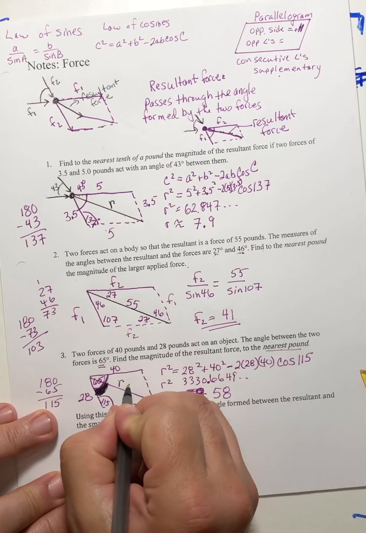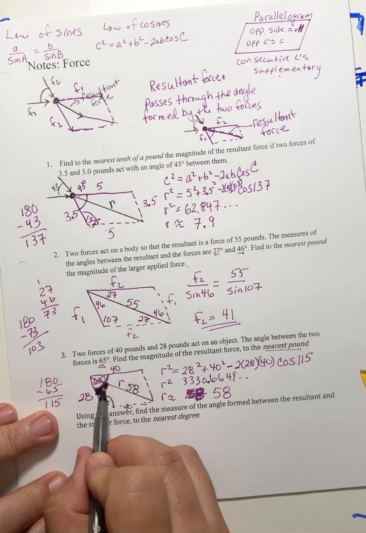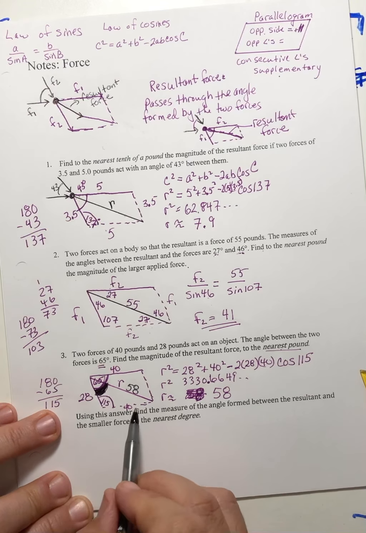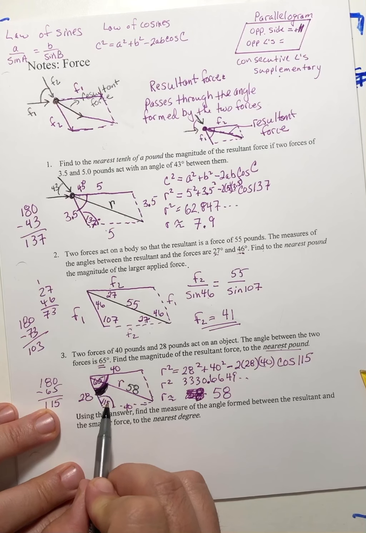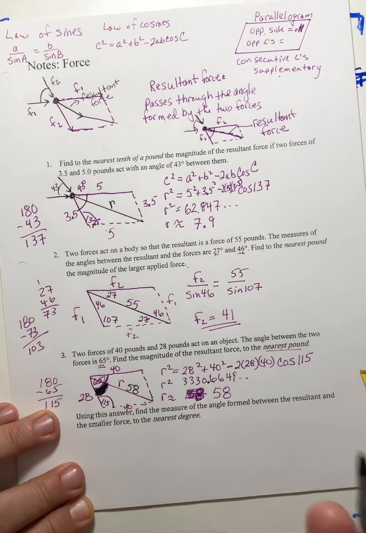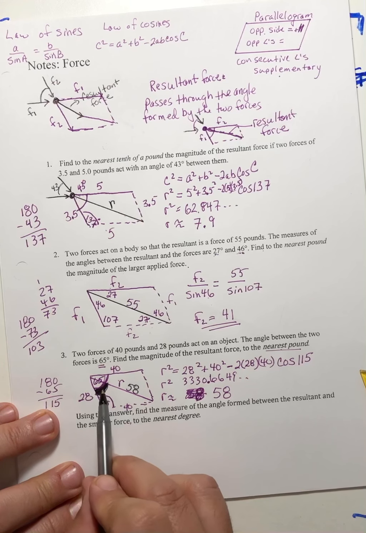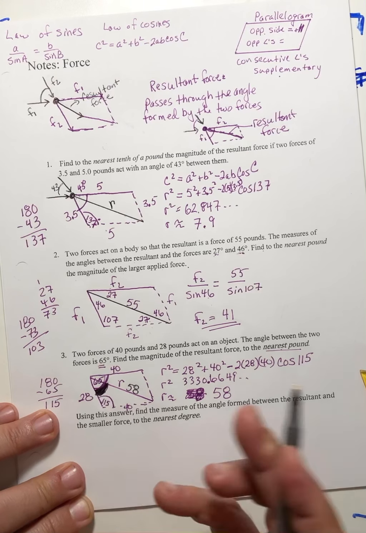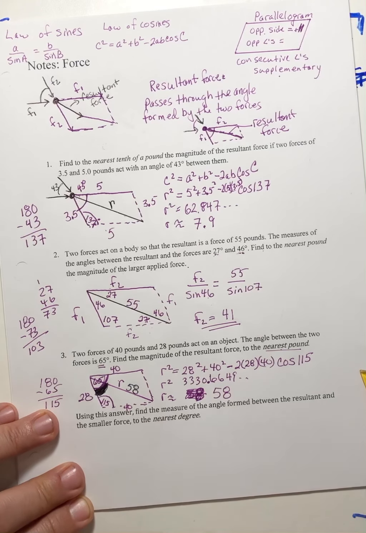This is your 58. We just found it. We're finding this angle. We have all three sides. We have this one angle, and we can find this angle. Actually, you can do this in two different ways. You could use the law of cosines to find this angle, or else you can use the law of sines. I'm actually going to use the law of sines to find this one. I think it's just an easier setup.